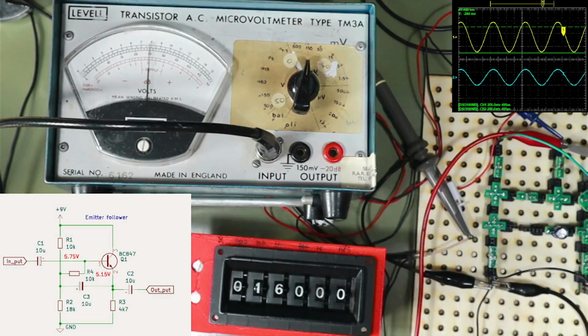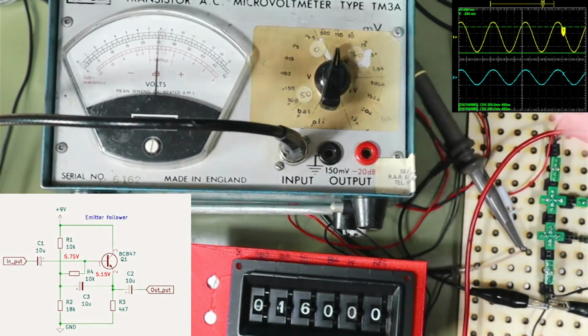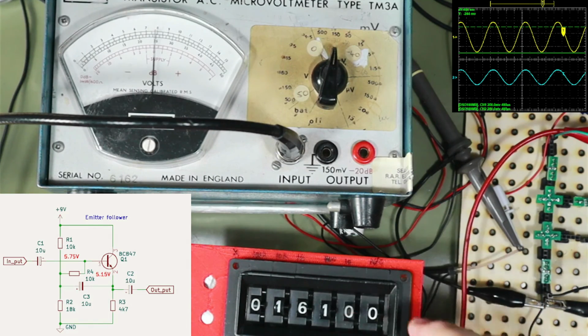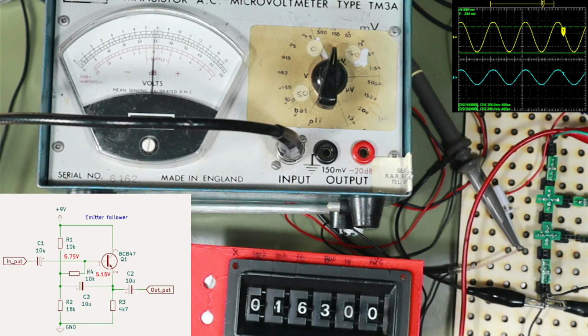If I move that over, because I just want to show you that it's nearly, right, it's nearly there. 16 point, you know, it's nearly dead on the 0. So we have 16.3k.